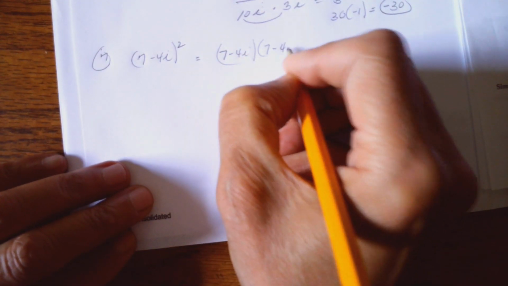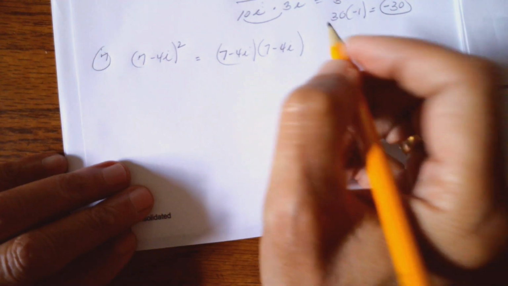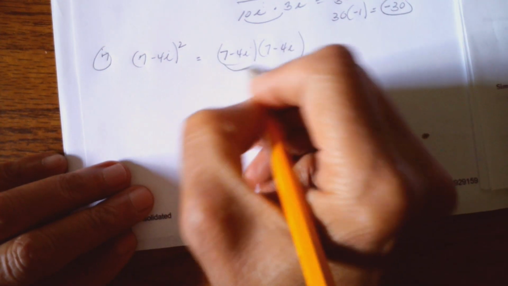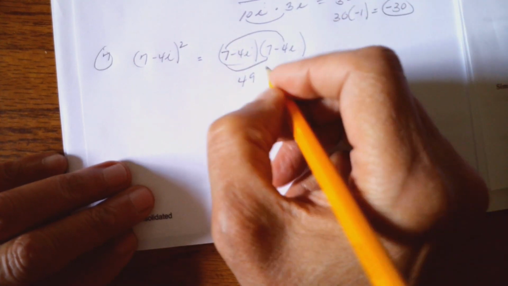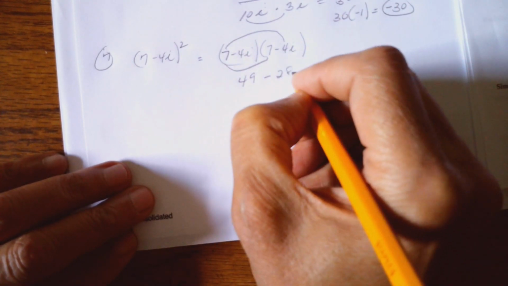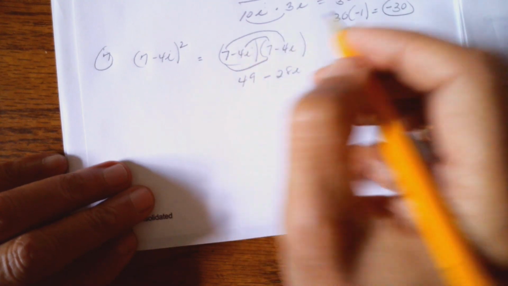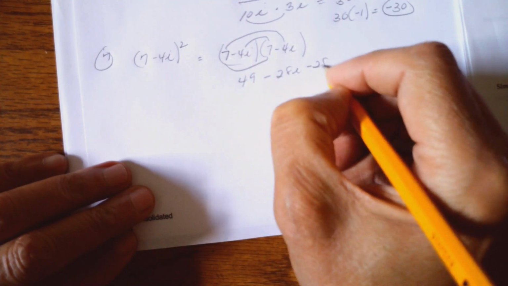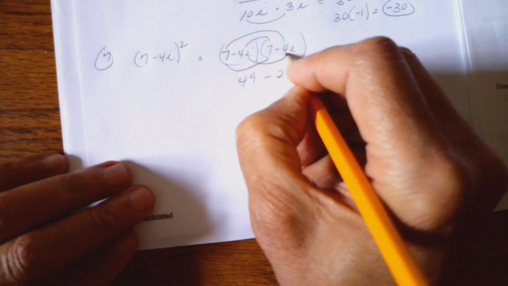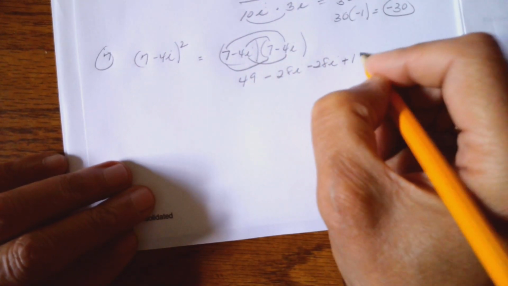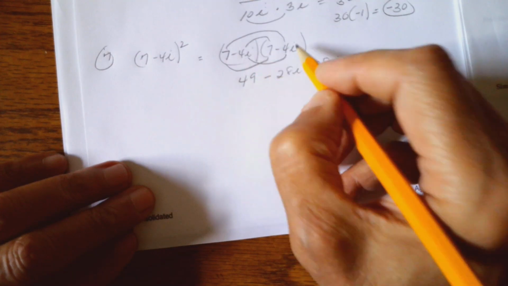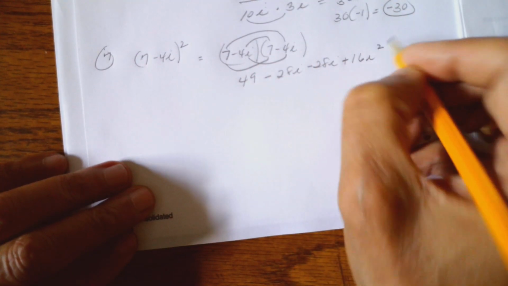7 minus 4i. And what I'm going to do here is the FOIL method. Product of the first terms, 7 times 7, that's 49. 7 times a minus 4i is a minus 28i. Minus 4i times 7 is also a minus 28i. Negative 4i times negative 4i is a positive 16. I times I is I squared.